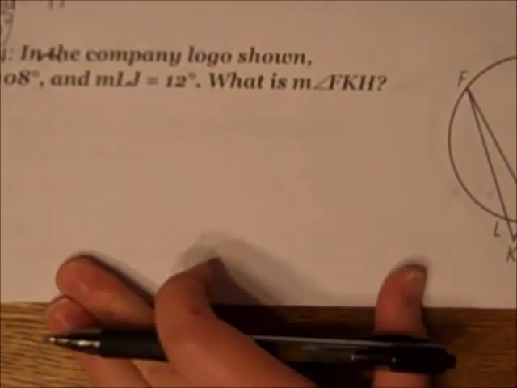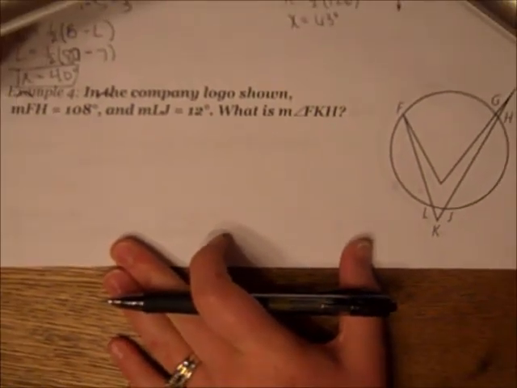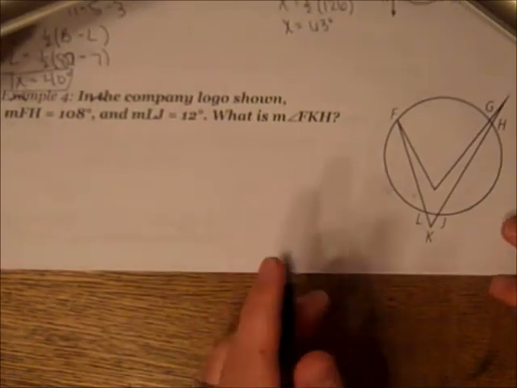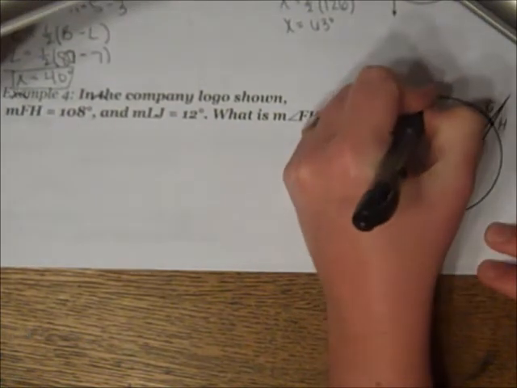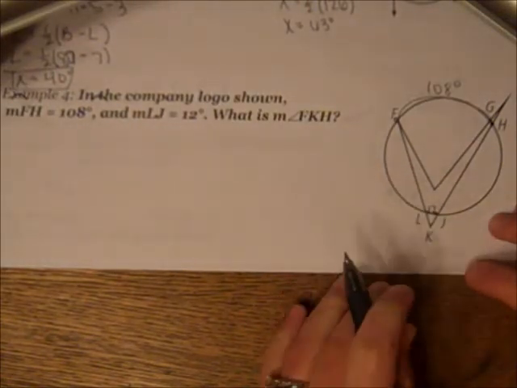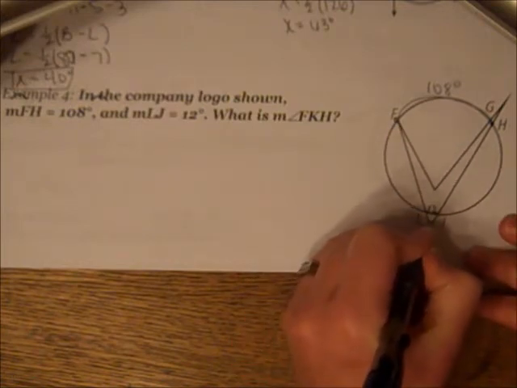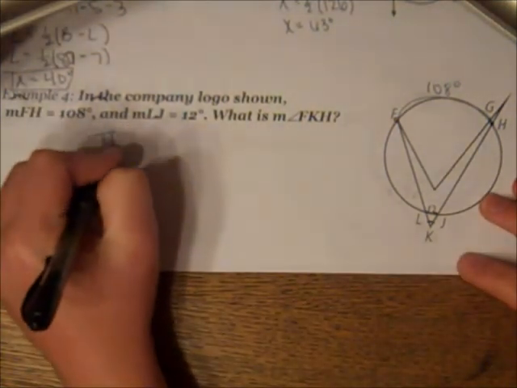Okay, example 4. I'm just going to have to zoom back out. In the company logo shown, the measure of arc FH, so from here over to here, is 108. And the measure of arc LJ is 12. What is the measure of angle FKH? So even though there are these other lines in here that start making this circle look confusing, I actually don't need these. This is that same theorem 11.5.3.